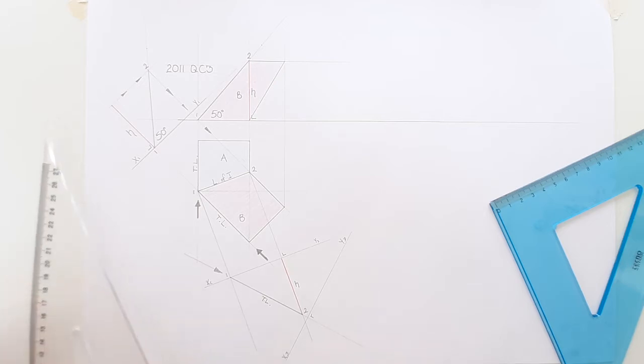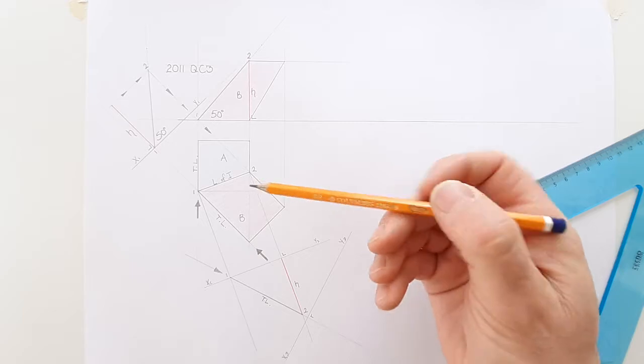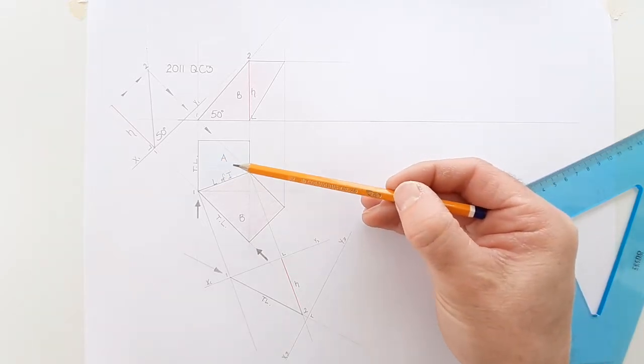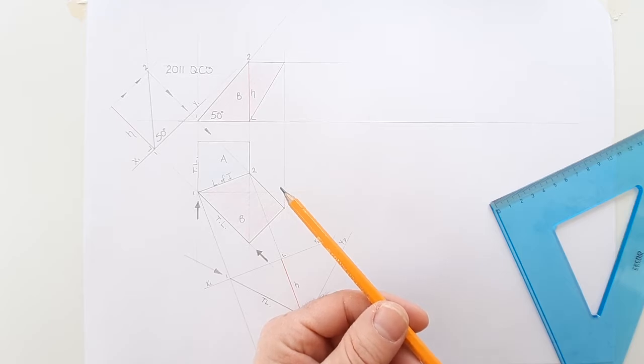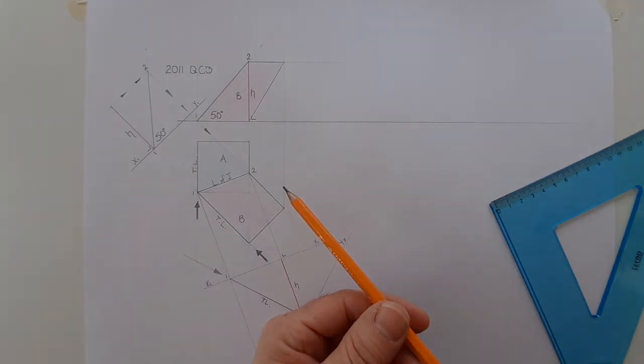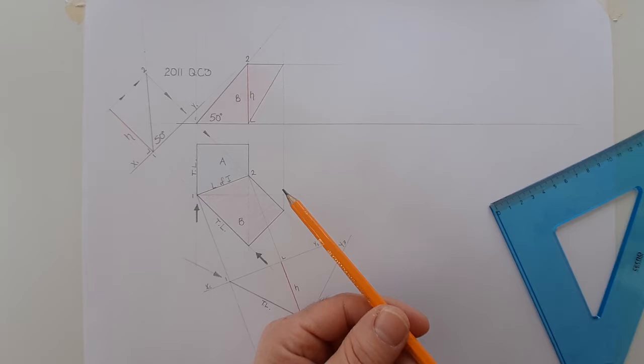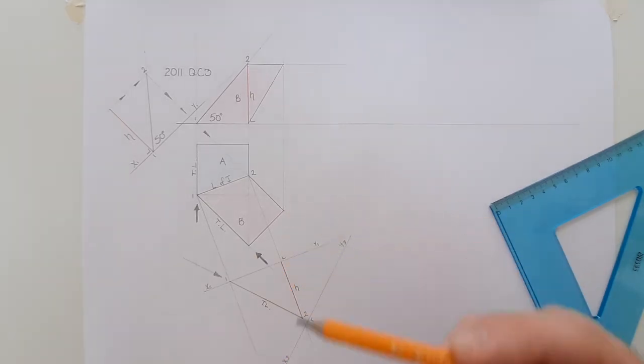Okay, so next thing I'm going to do, rather than dealing with this full surface of A, let's see if we can bring this brightness down a little bit, but not that much. Okay, I think that's a little bit better.